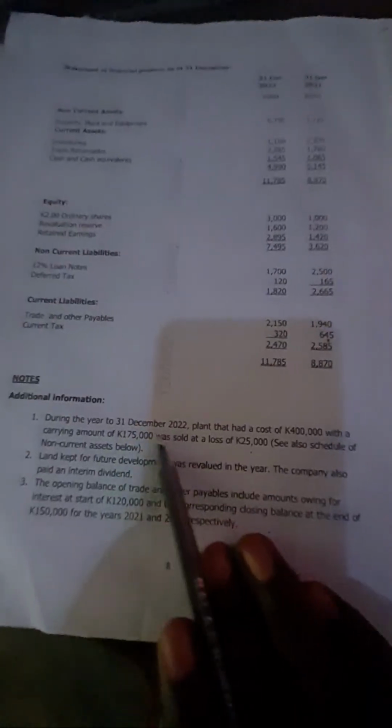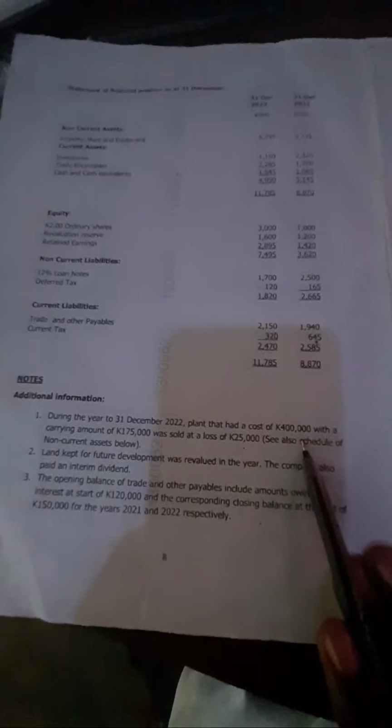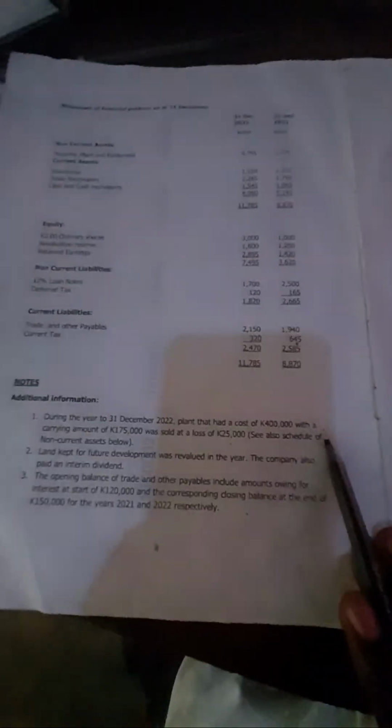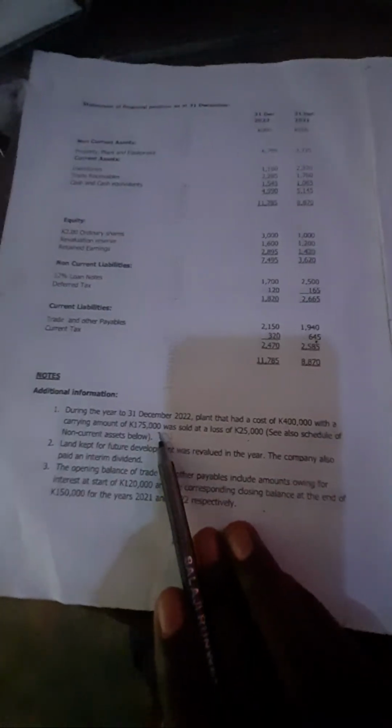Remember this note is saying that all workings are in thousands. The carrying amount has been given to us. When you read this statement here, it is saying that this plant had a cost of 400,000 kwacha with a carrying amount of 175,000.